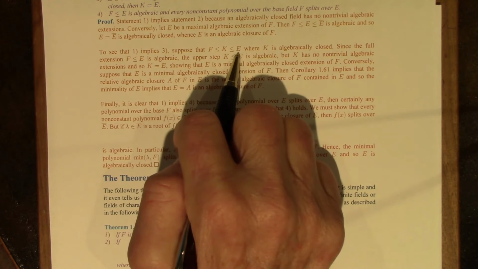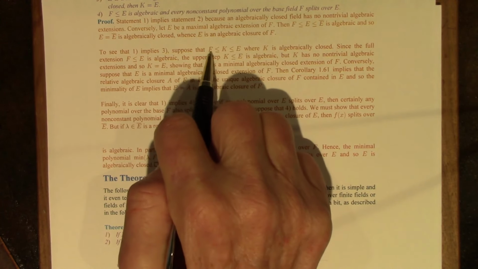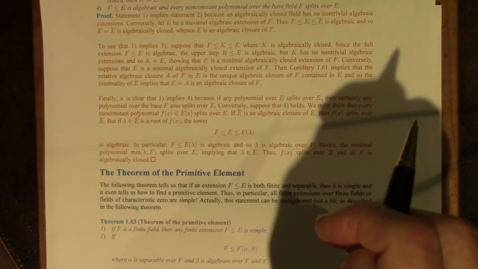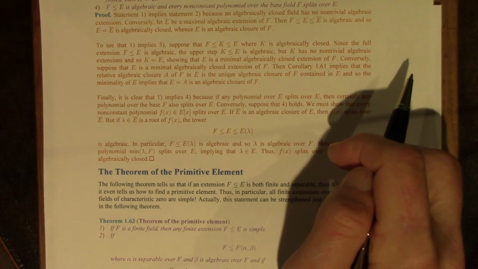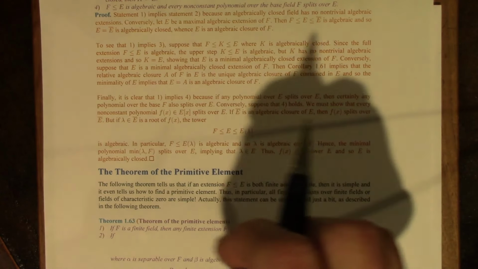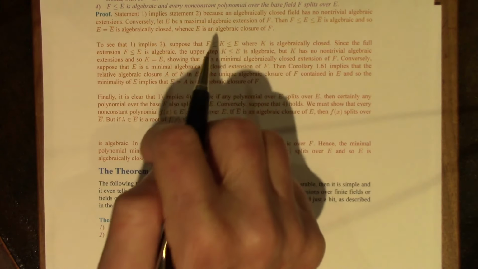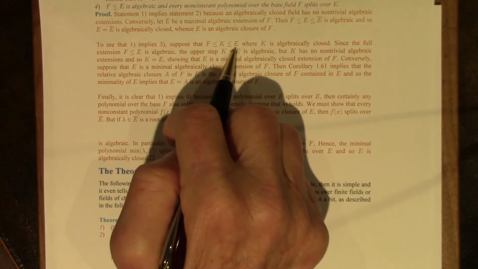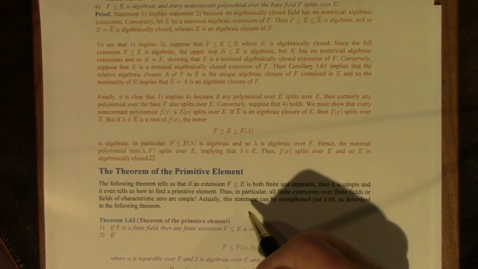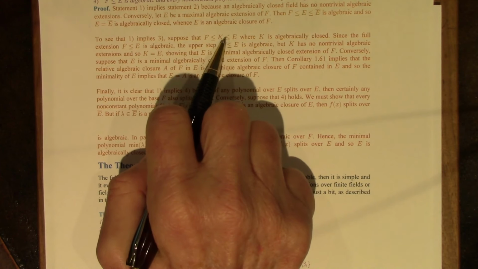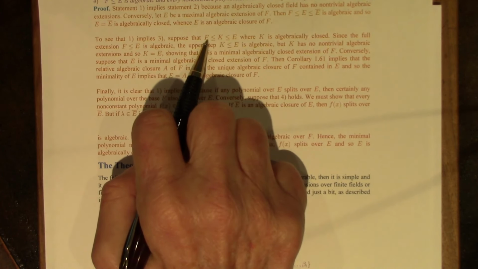The full extension is algebraic, because E is an algebraic closure of F. The upper step is algebraic. But K, being algebraically closed, has no non-trivial algebraic extensions. Therefore, K and E are equal. So E is minimal with respect to being algebraically closed over F.